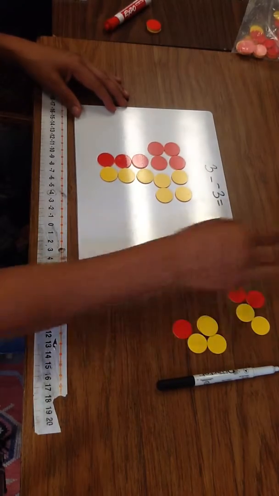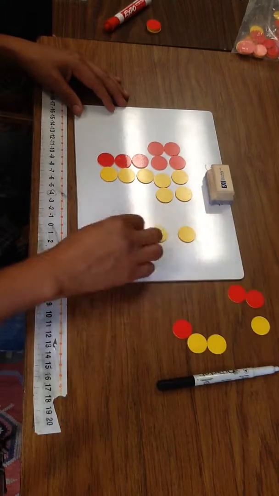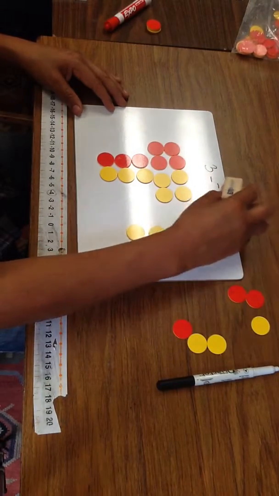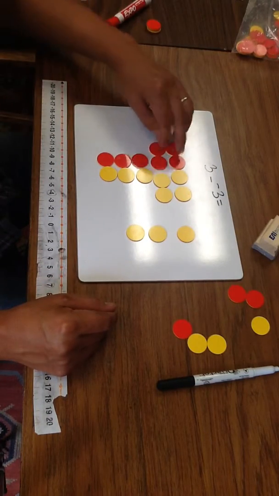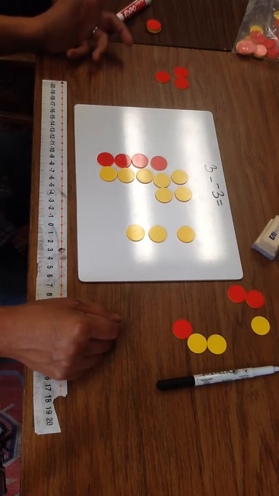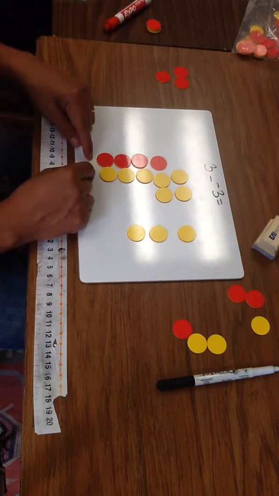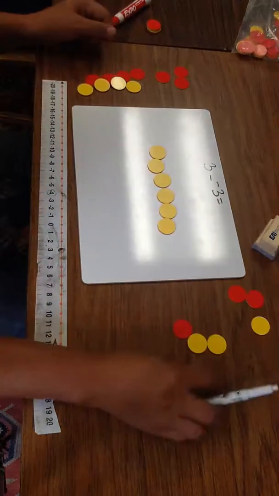So here we go. Read it like a sentence. 3. Okay, I need to have 3. Minus a negative 3. So I'm going to subtract negative 3. Alright, let's take off 3 negatives. And I don't have an answer yet because I still have positives and negatives on here. So what's the answer? 6.